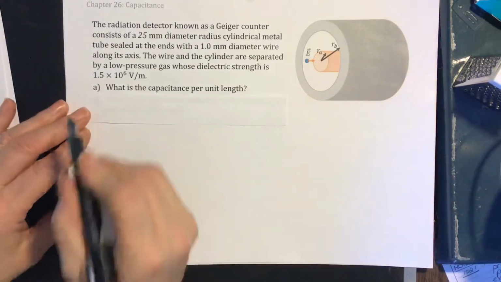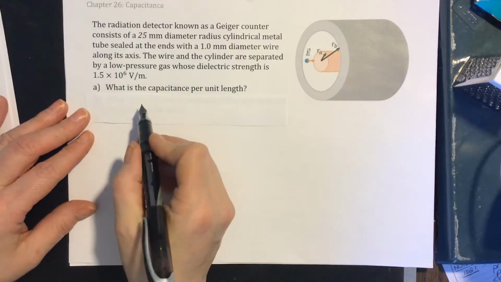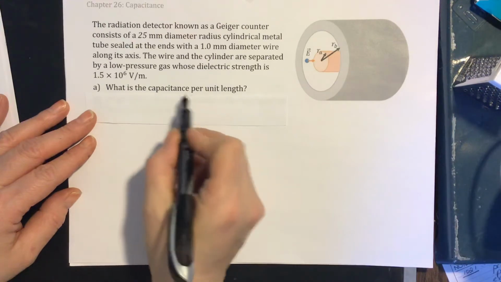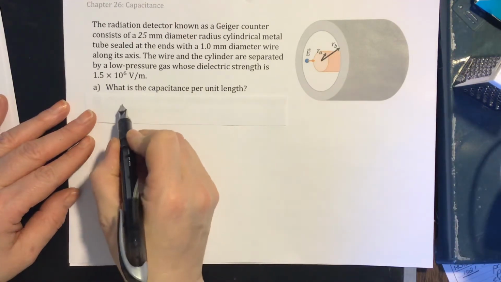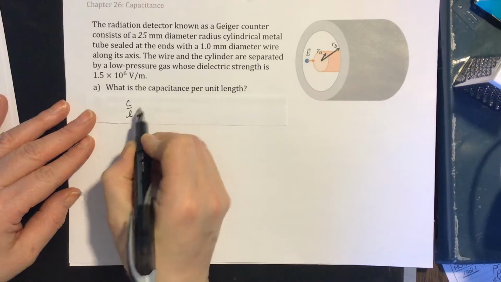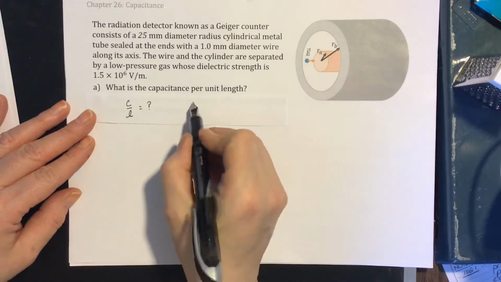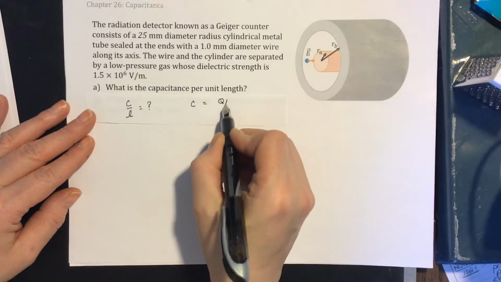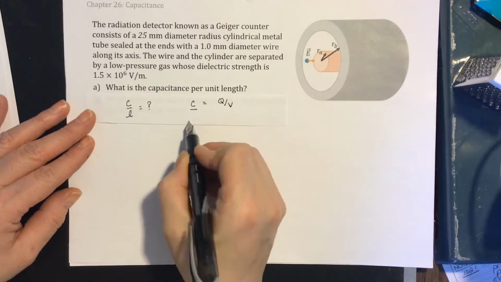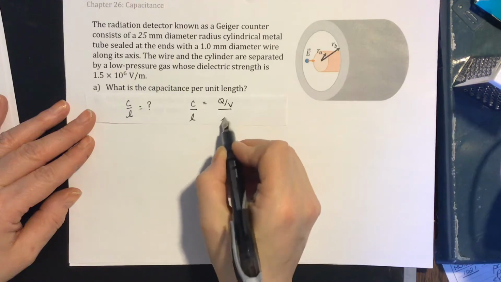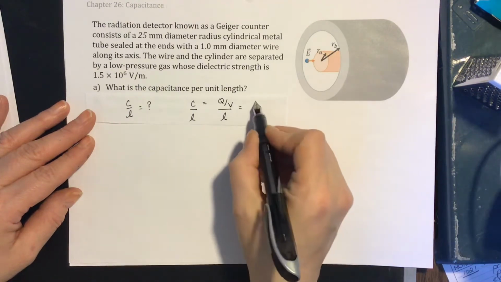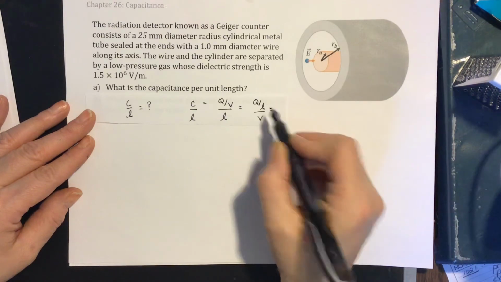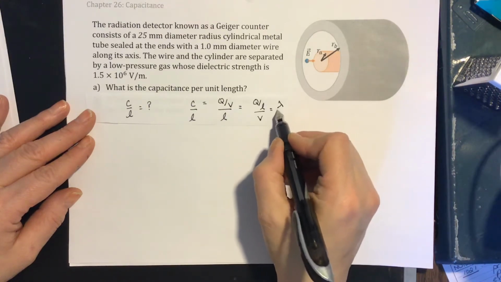So first off, let's make sure we know what we're asked for. Pretty often we want capacitance C. This time we want capacitance per unit length. So what is C over L? Regular capacitance C is equal to charge over potential. C over L is going to be charge over potential divided by L, or Q over L divided by the potential. Q over L, that's the charge density lambda.